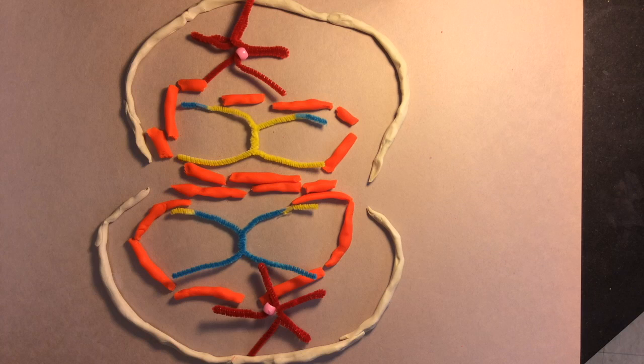Telophase is the last phase in which a nuclear membrane begins to form once again, and the two cells split to create two haploid daughter cells. Cytokinesis, which is not part of meiosis, is another event that occurs simultaneously with telophase 1. No new chromosome duplication occurs between meiosis 1 and meiosis 2.